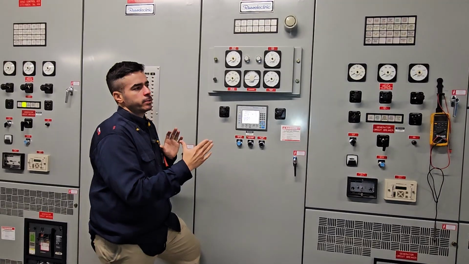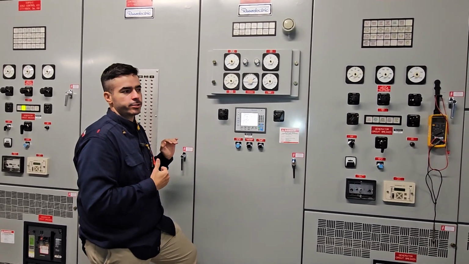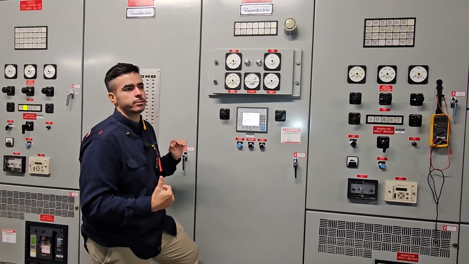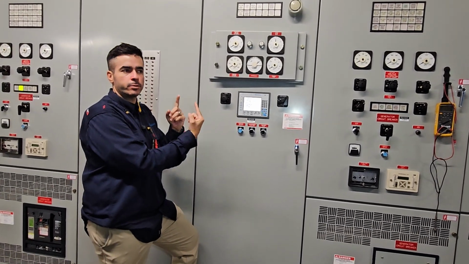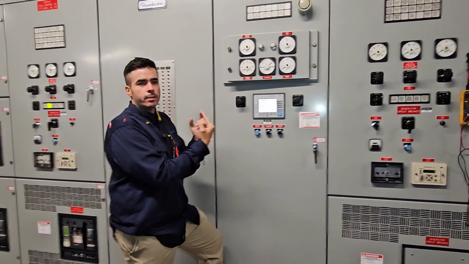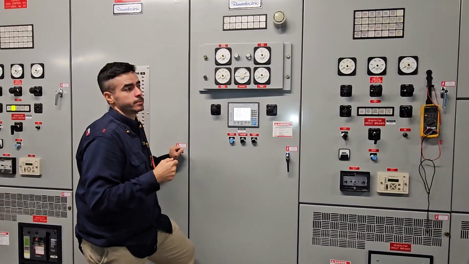So when we put it on open transition, it will do the opposite. It will disconnect from the first source, and then it will connect to the second source. And that is not looking for sync between generator and utility. So that will make it quicker, but you will have a little glitch in between. You know what I mean?